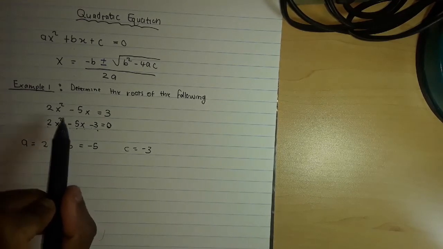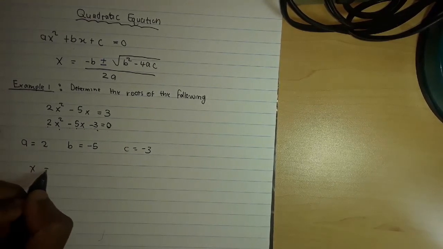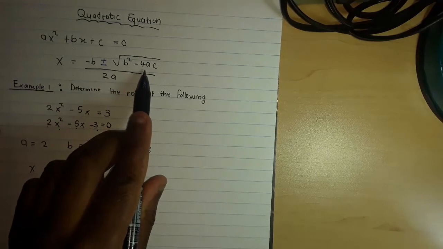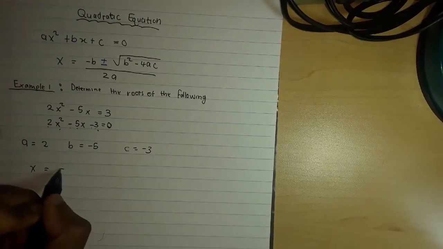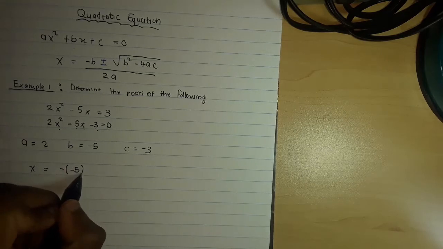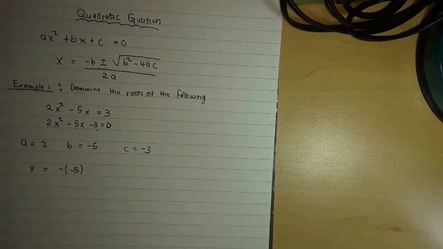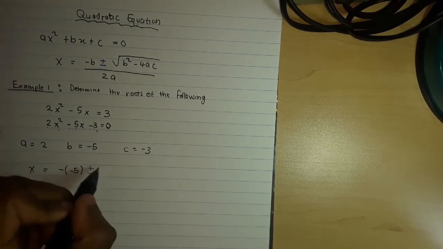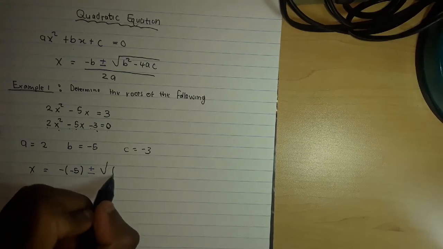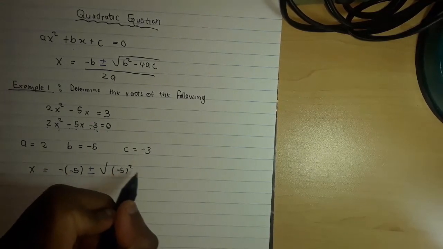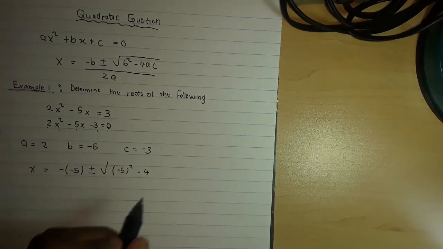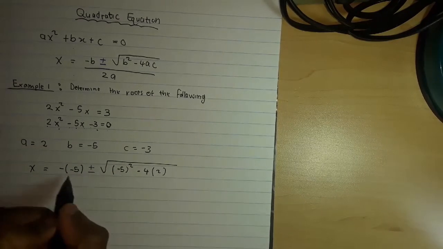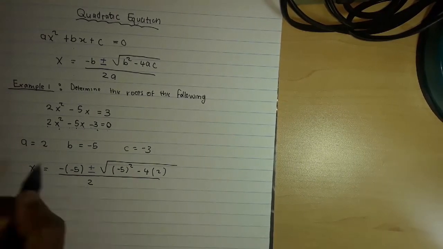So we'll do this. They tell us that x equals minus b plus or minus the square root of b squared minus 4ac, over 2a. So now, minus our b, which is minus 5, plus or minus the square root of b squared, where our b is minus 5, squared, minus 4 times a, our a is 2, and then we do this over 2 times a, which is 2, right?